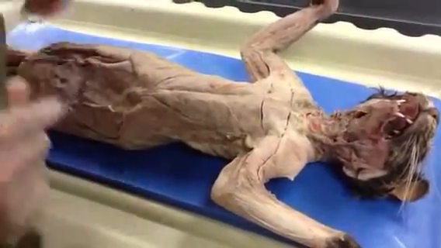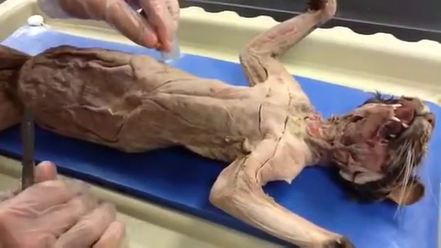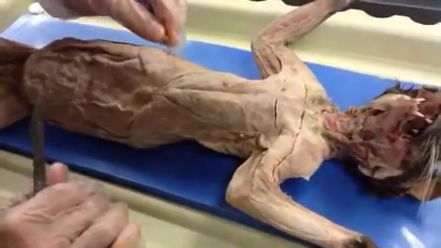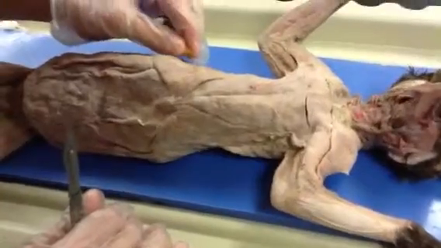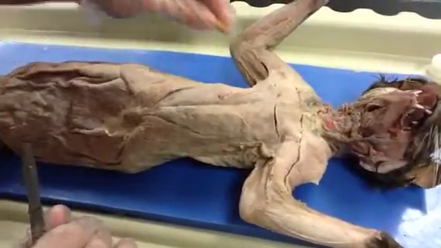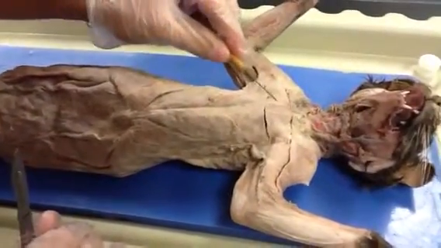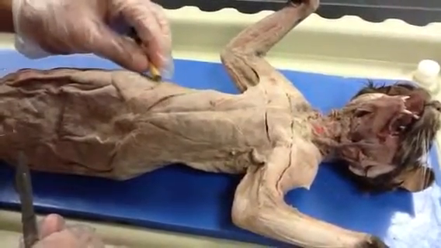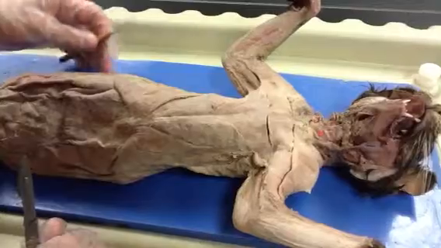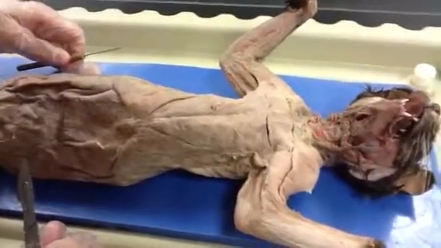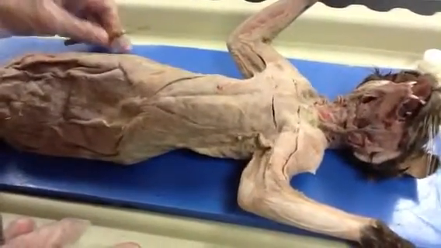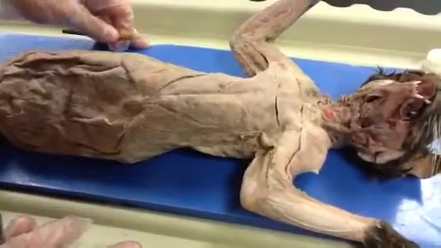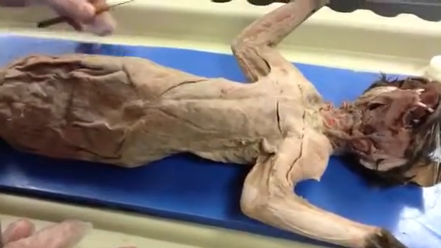Then you go down a little bit farther, and you have the xiphihumeralis. This muscle is very small, thin again, and just like the pectoantebrachialis up here, this one is not in humans as well. It rotates the forelimb. The insertion is the humerus, and the origin is the posterior side of the xiphoid process.